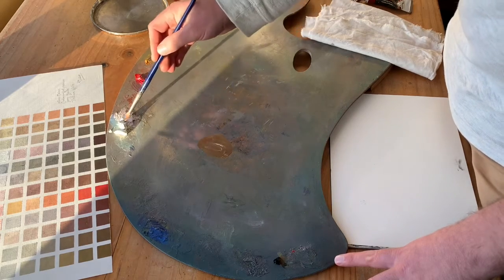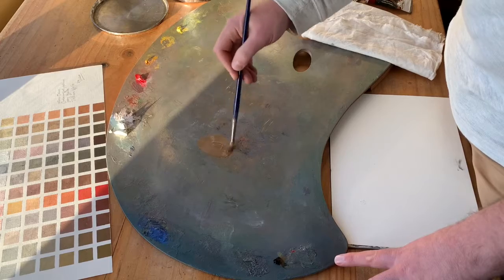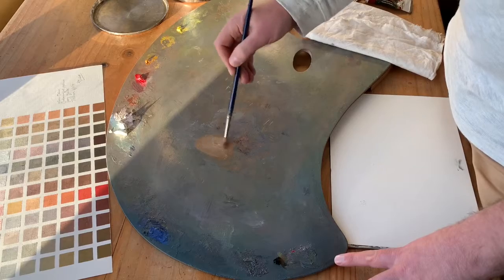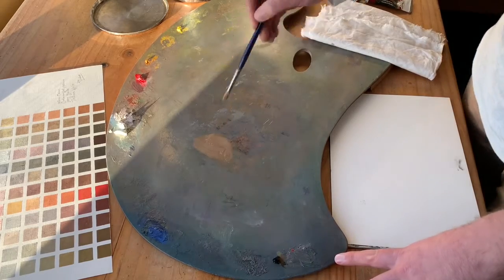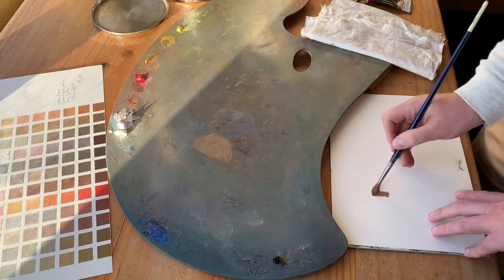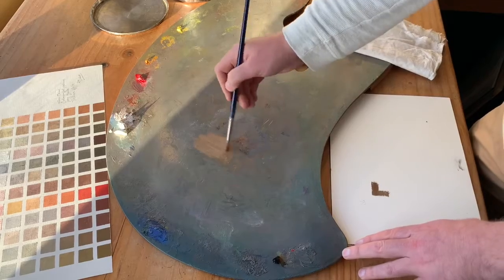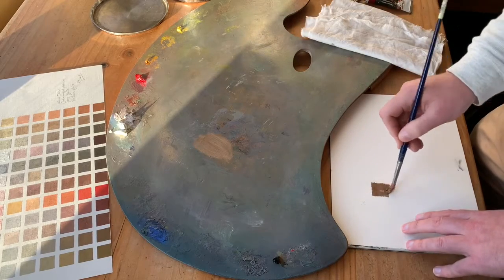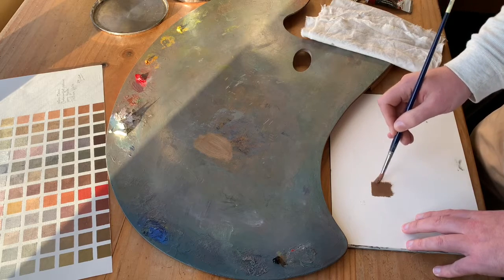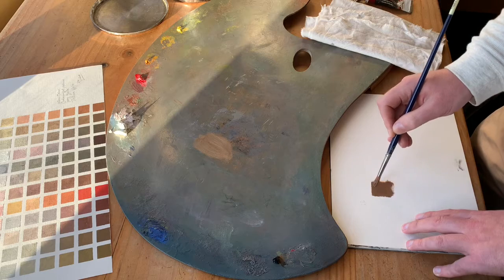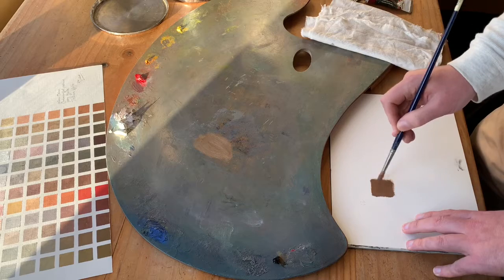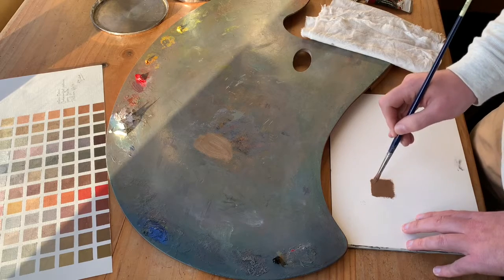And add just a little bit of white, just to begin to open that up. And there you can see when we paint that down onto the white paper, that is still relatively dark. So there would be something that I would be using to describe the dark masses to begin with, like we've done in week 1.